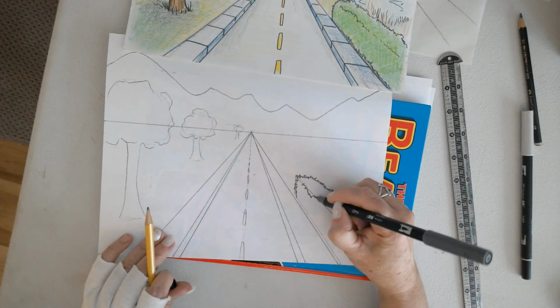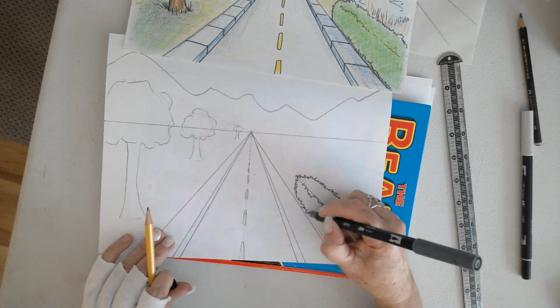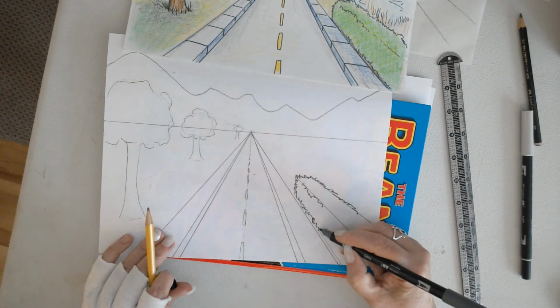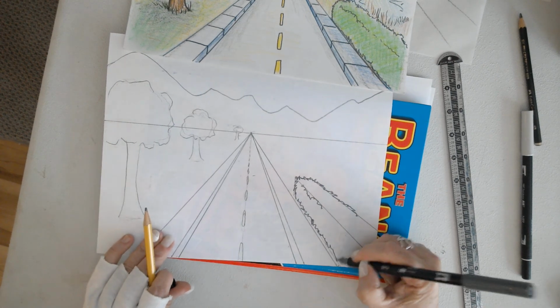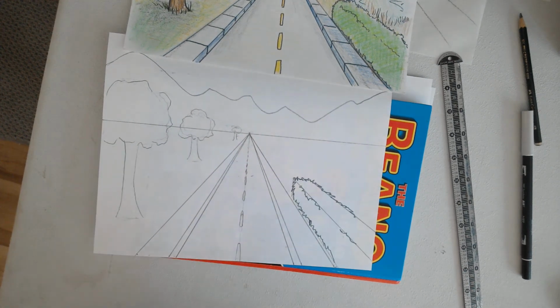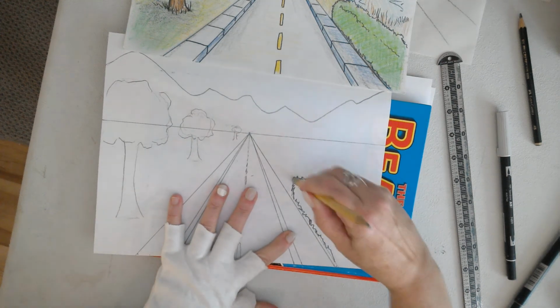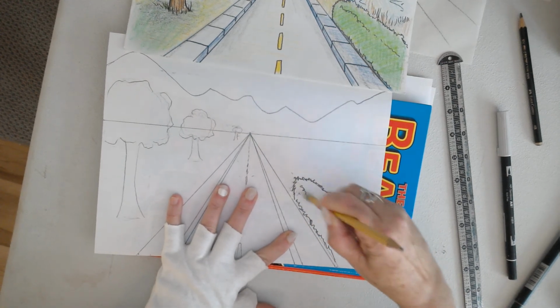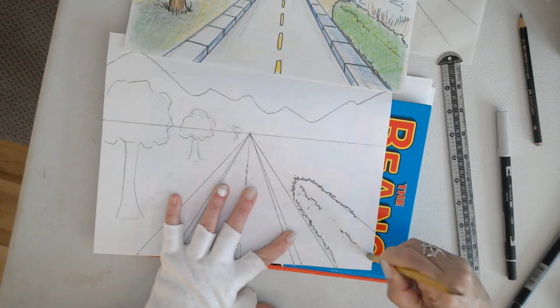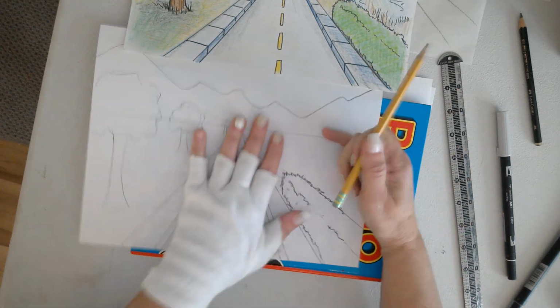Put in some hedges here, maybe some grass here, a bit here, and you're going to rub out all these square lines when you color it in.